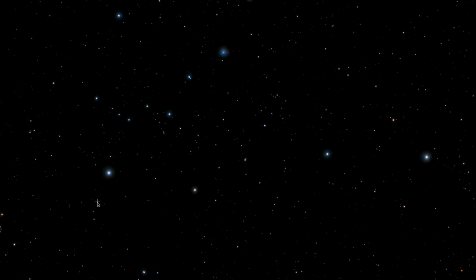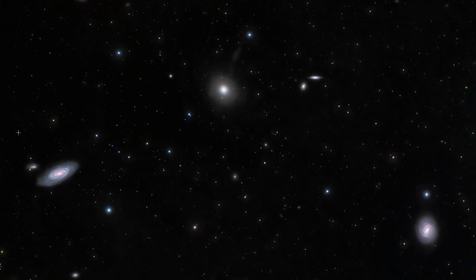For the stars, I did use the 4x palette utility script to get those narrowband to RGB stars for me. And finally combining everything in the final image here from M90 all the way to M58 and everything in between.